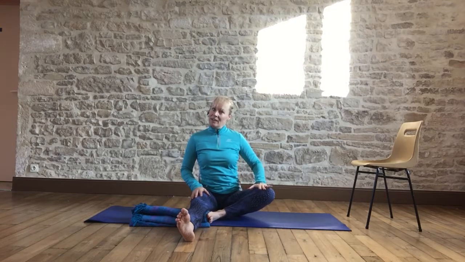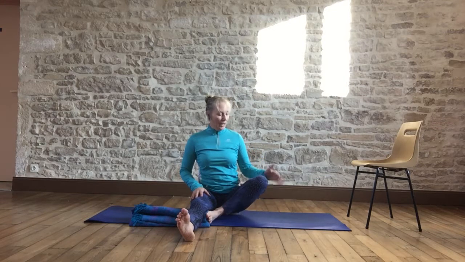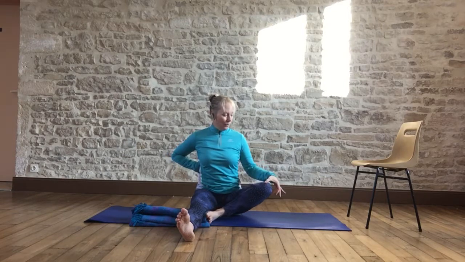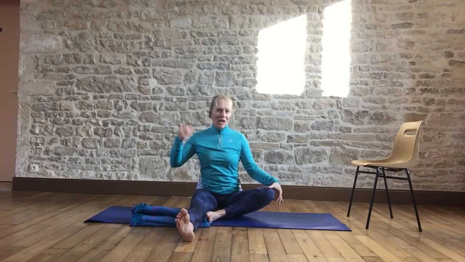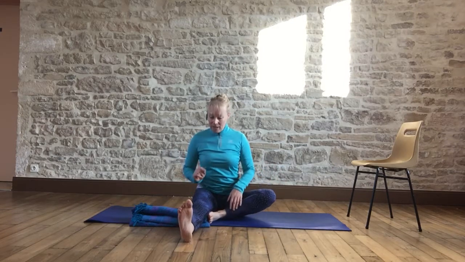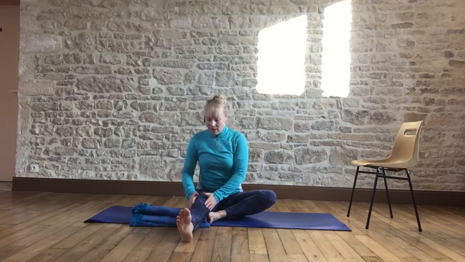So I'm gently easing that leg down, I'm not forcing, breathing in, and I'm not using the hand to lift it up, I'm using the muscles. Up, keep that pelvic floor activated, back nice and tall. And check the shoulders haven't tightened up. Up. And release.